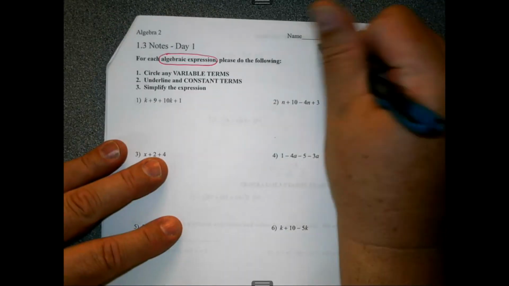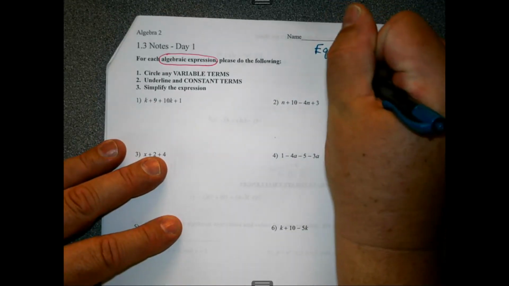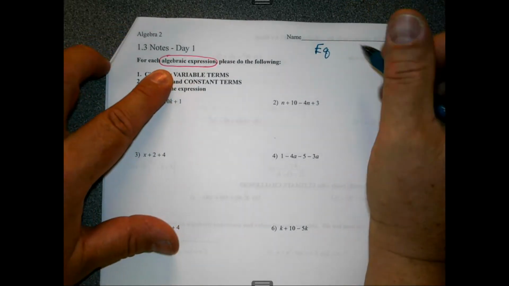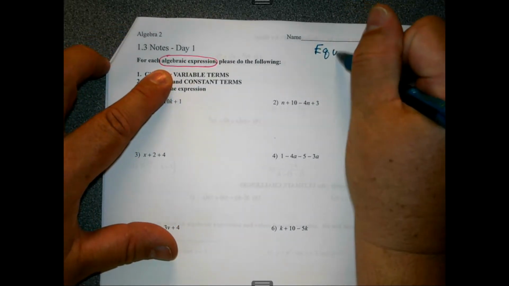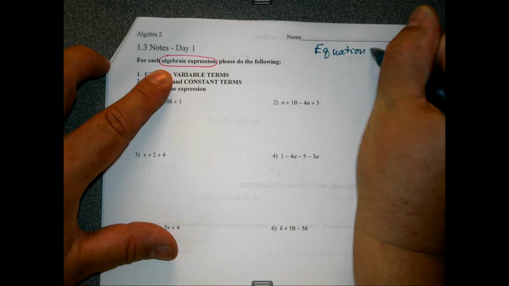First of all, when I talk about an algebraic expression, algebraic means it has a variable, right? So we're looking for an expression that has a variable. Now, what's the difference between an expression and an equation? What do we do with expressions? Yeah, you just write it out and you make it easier or simplify it, right?